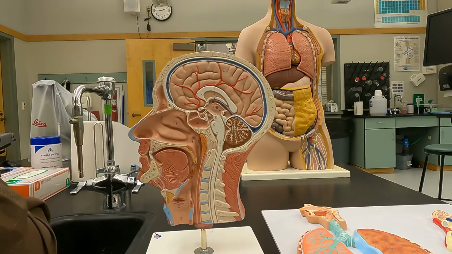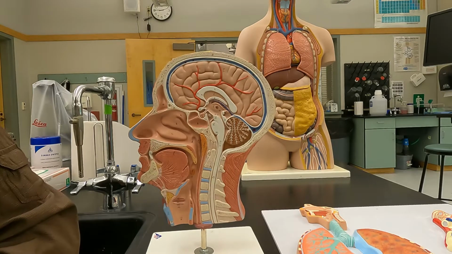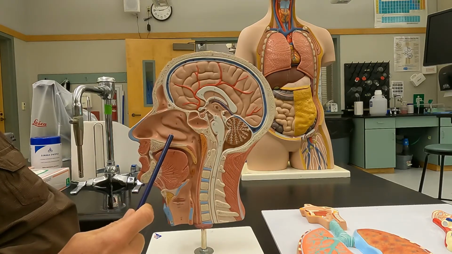The respiratory tract is an open body cavity, which means it's a mucous membrane. Okay. And all mucous membranes are lined by epithelium. Does anybody know the epithelium that lines this mucous membrane?